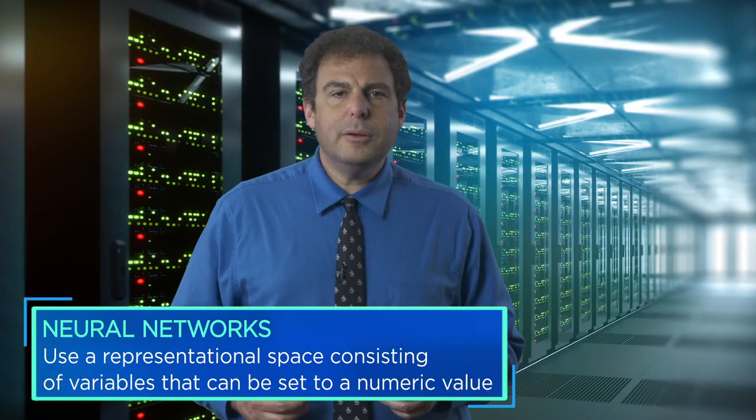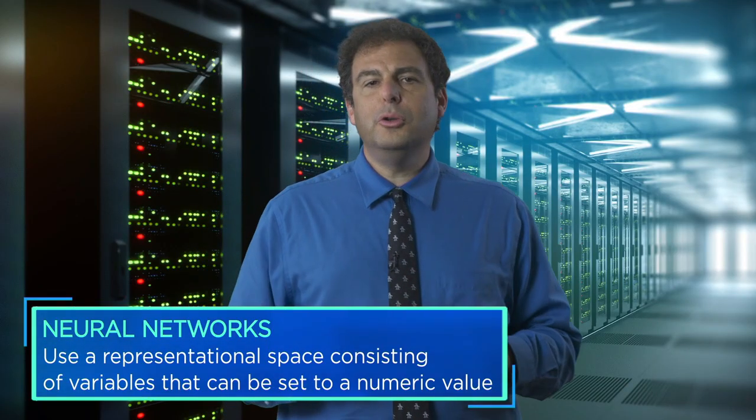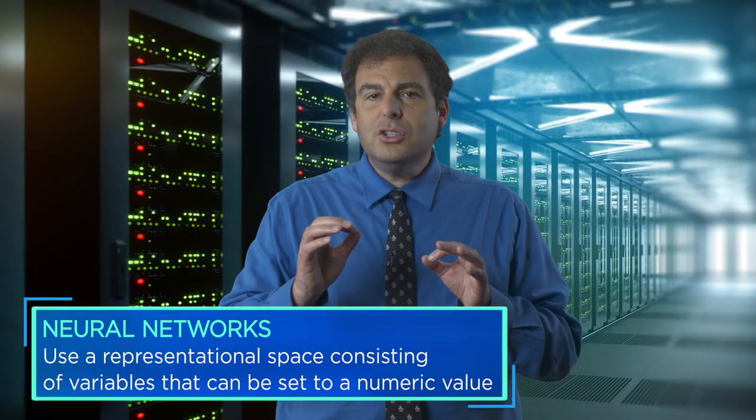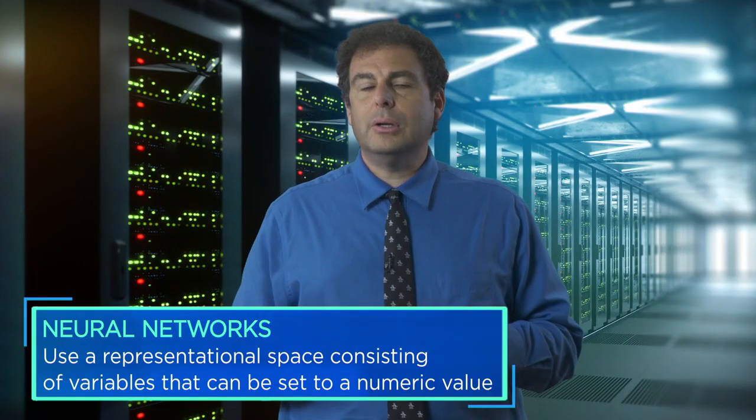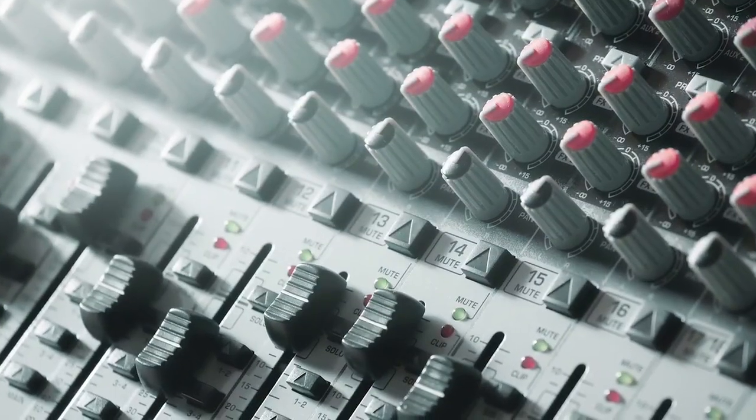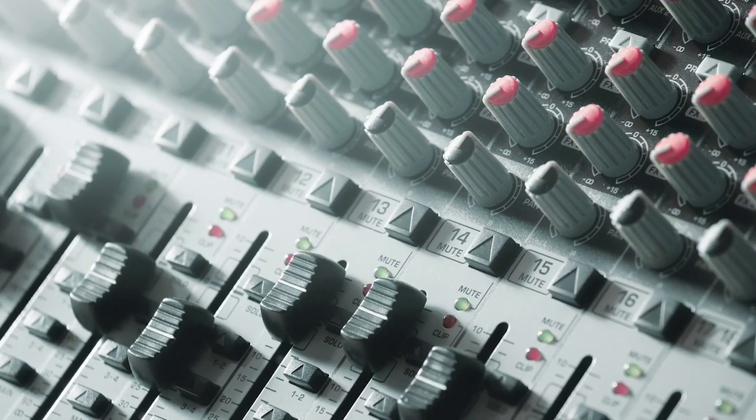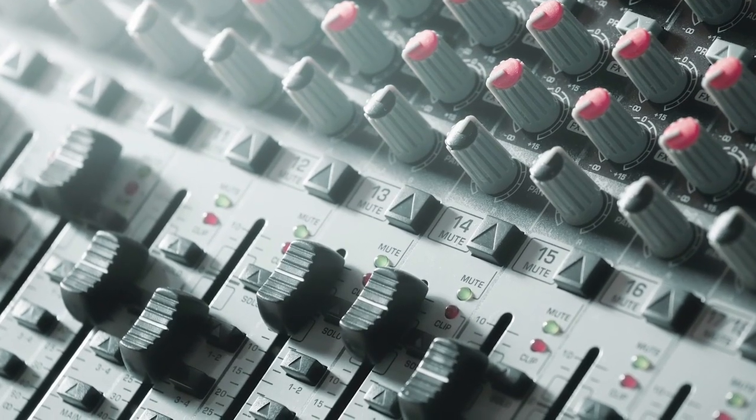In this lesson, we'll talk about neural networks, which are constructed out of parts that allow smoothness, more like modeling clay. Neural networks have variables that can be set to any possible numeric value, allowing fine-scale control over their behavior. In practice, this fine-scale control often works like the sliders on a mixing board that sound engineers use. It's not just on-off or the counting numbers 1, 2, 3 up to 10, it's also everything in between.